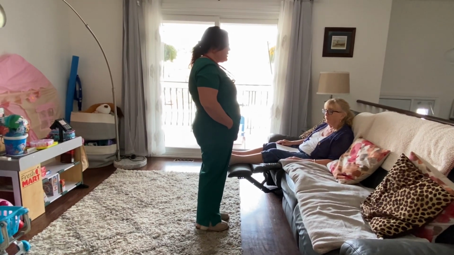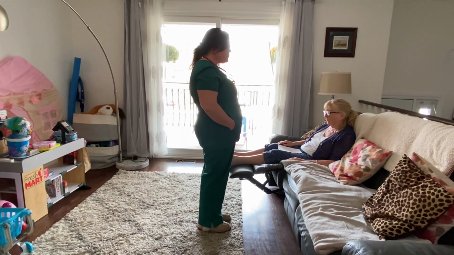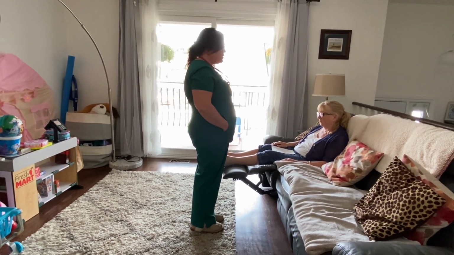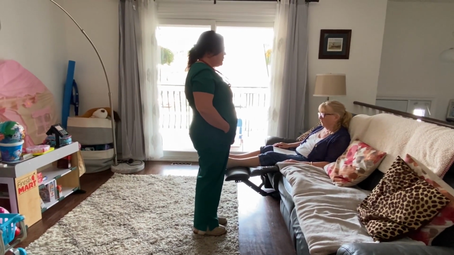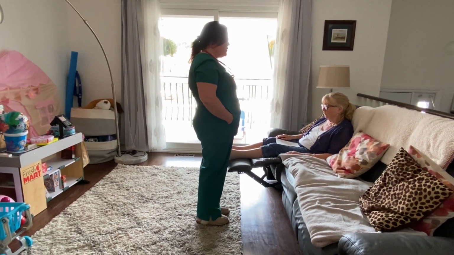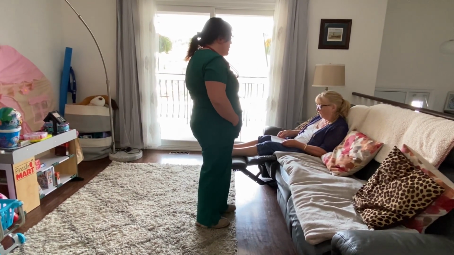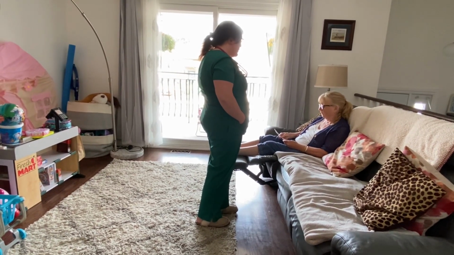Her blood pressure is 167/100, which is abnormal. She's experiencing stage 2 hypertension, which can cause cardiovascular disease. Her temperature is 37, which is normal. Now I'm going to ask the patient some questions related to cardio, GI, and history.